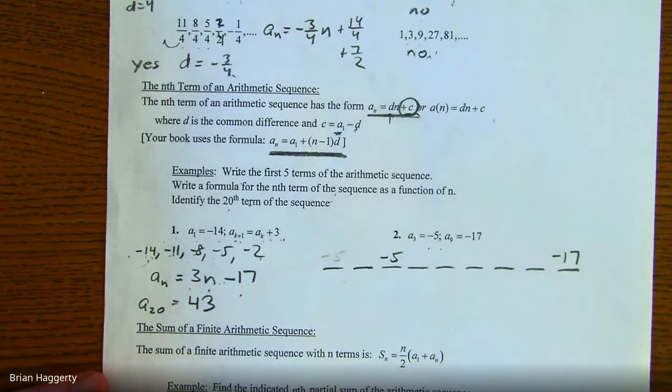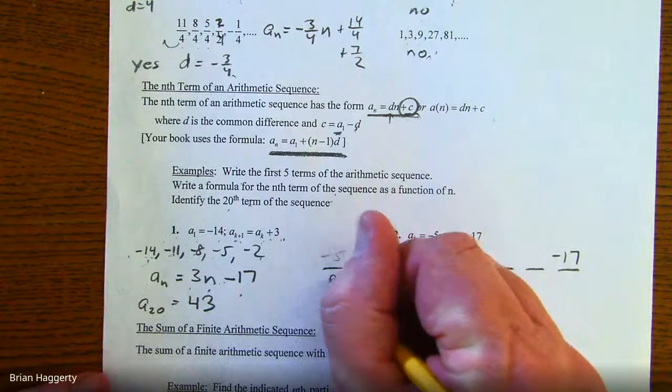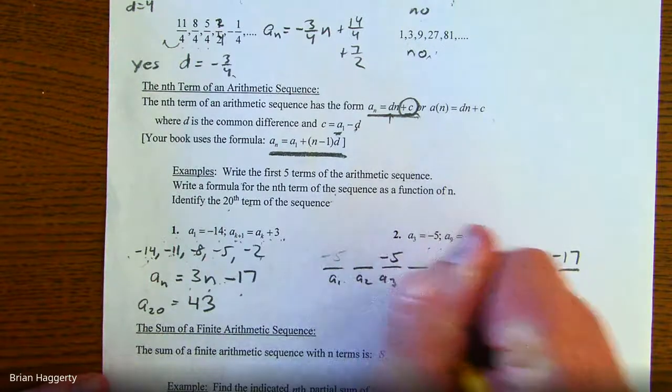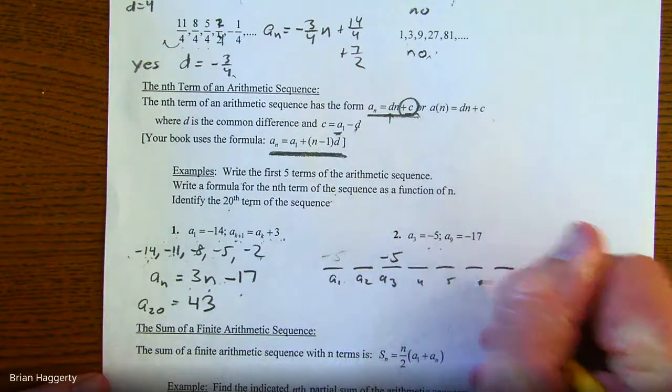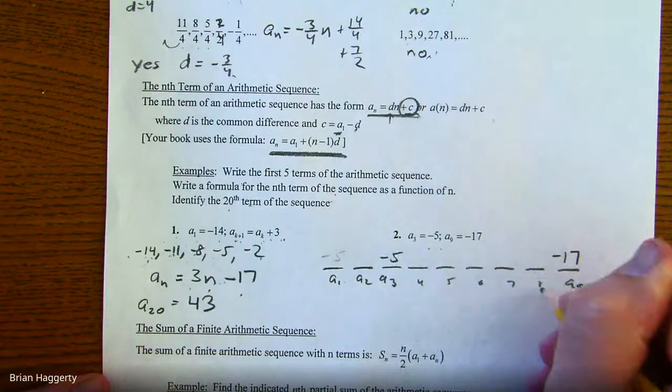Since I messed that simple thing up, let's double check. A sub 1, A sub 2, A sub 3, 4, 5, 6, 7, 8, A sub 9. We're good.